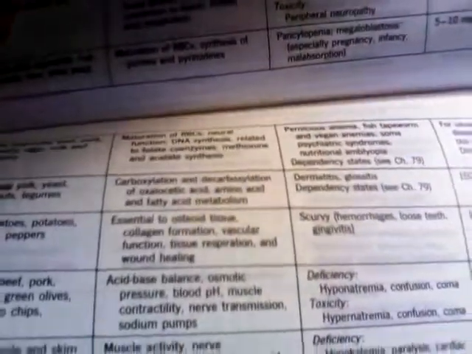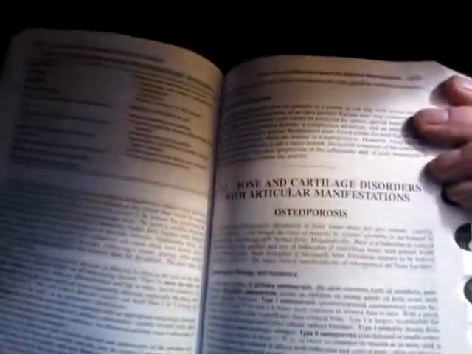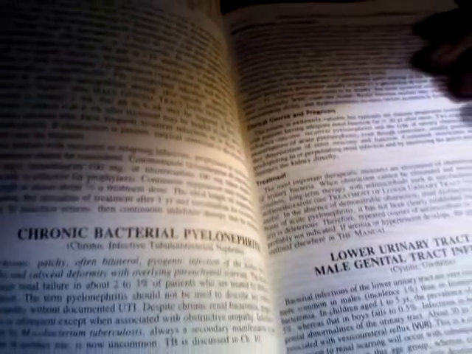More charts such as this. Bone and cartilage disorders. Lower urinary tract. Chronic bacterial pyelonephritis.